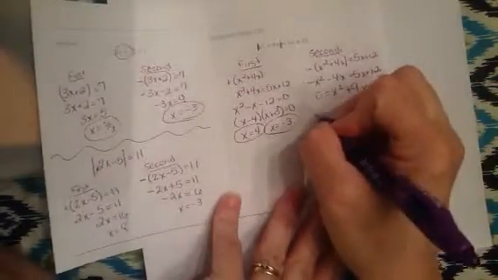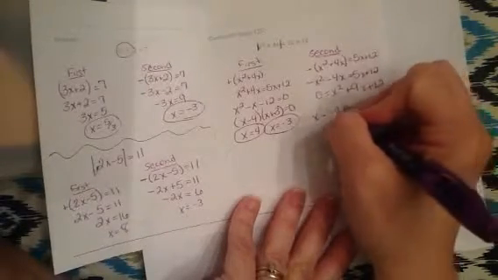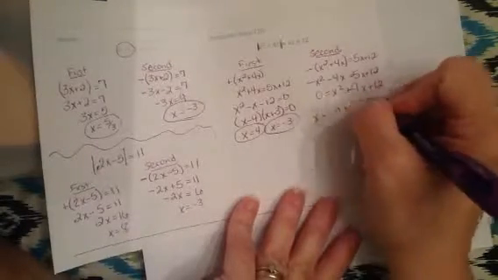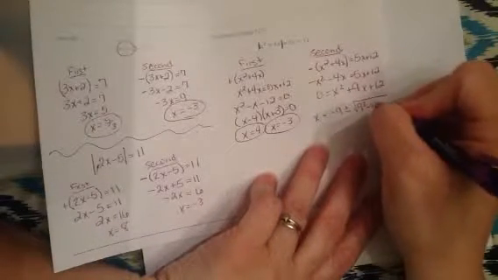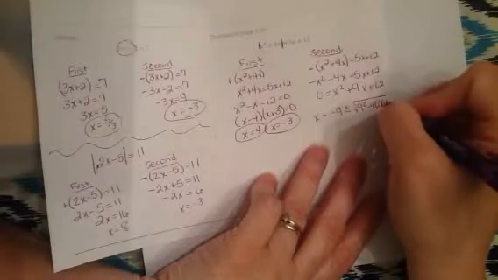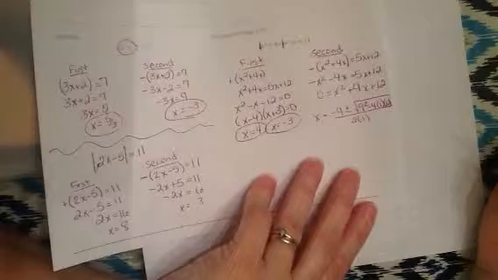So x equals negative 9 plus or minus the square root of 9 squared minus 4 times 1 times 12 all over 2 times 1.